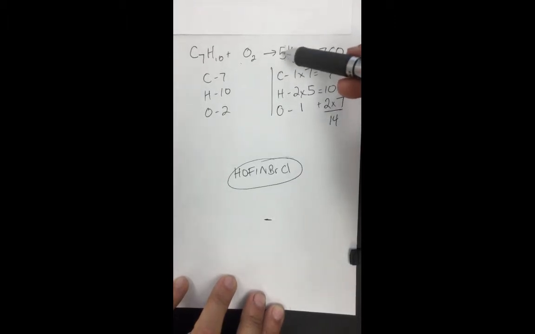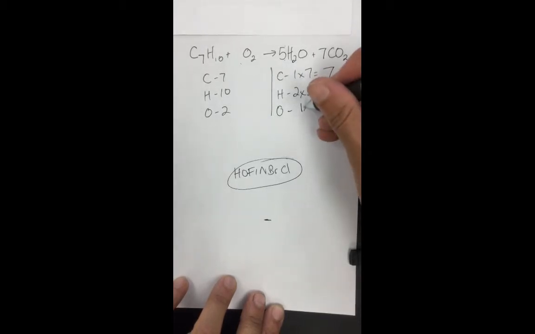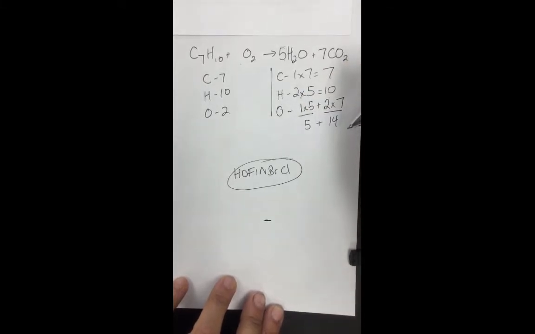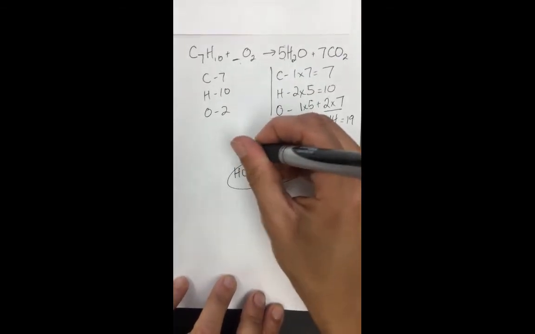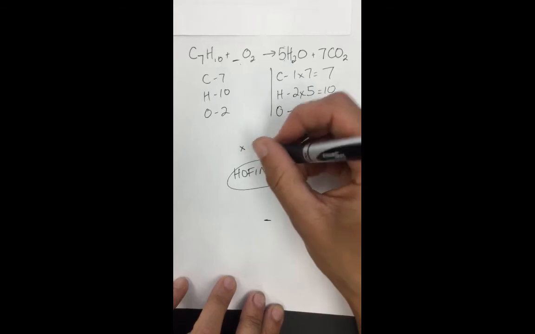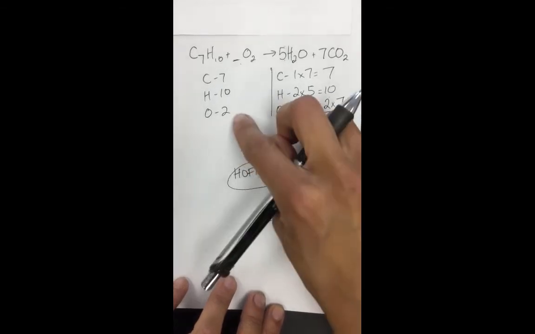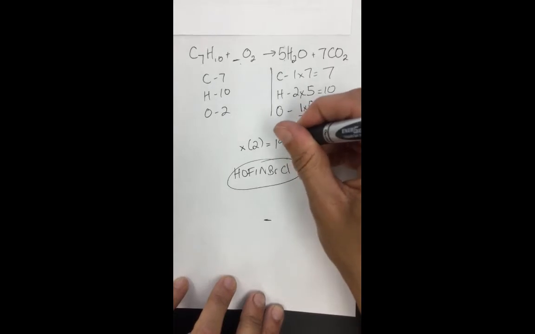Here, I have that 5 in front for hydrogen, so that's 5 times 2 to give me 10. But I also now have this times 5 for oxygen. So now what I have is 5 plus 14 oxygens, which is going to say I need 19 oxygens. So here, my carbons are balanced, my hydrogens are balanced, my oxygens look kind of ugly right now. So I want you to think about it this way. There is some number that I need to put here, and I'm going to represent that with an x. And I need to have x times 2, because we have 2 oxygens here, equal to 19.